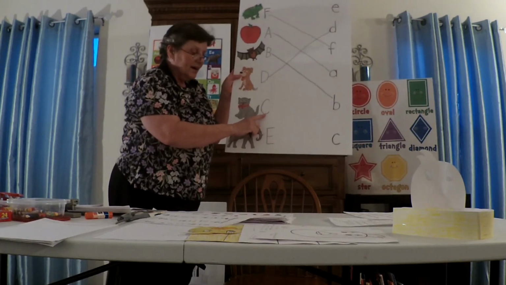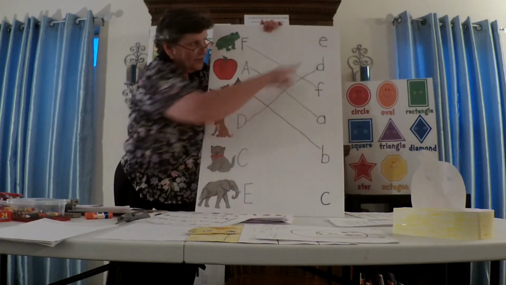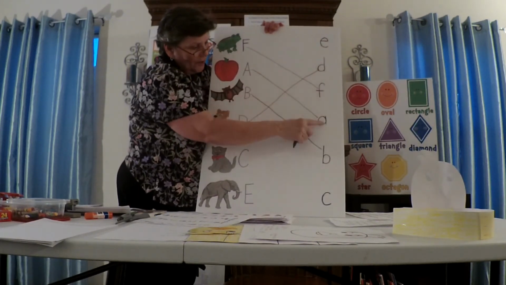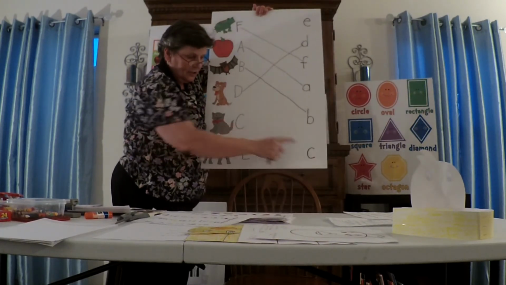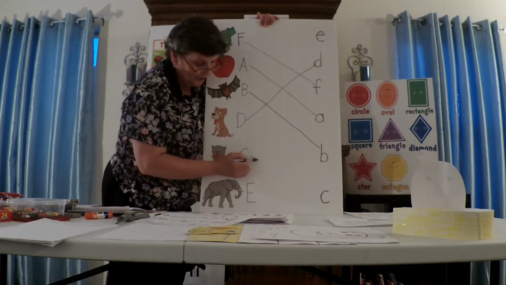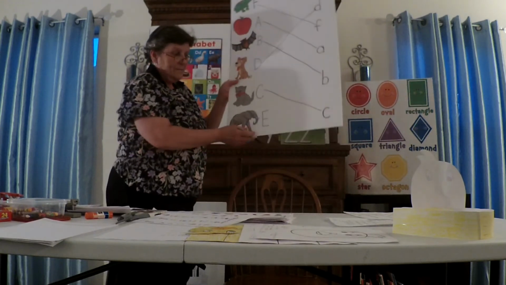C. K. Do you see a lowercase c on this side? That's not a lowercase c, and these are already done. So it has to be here. And it looks like the uppercase C. So let's draw our line. We're going to draw a line from the uppercase C to the lowercase C.